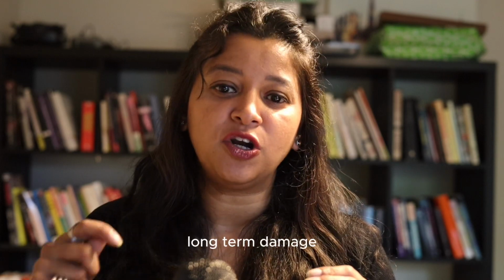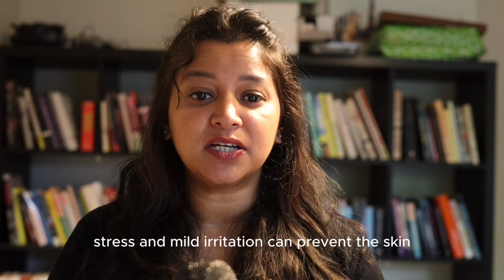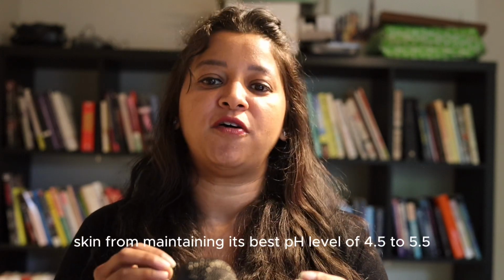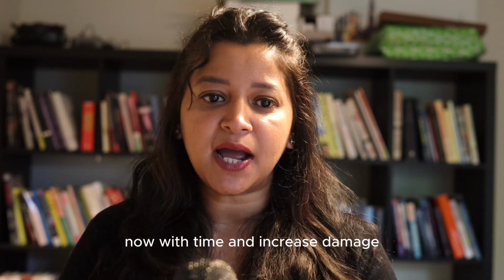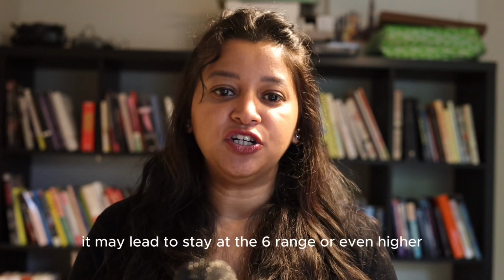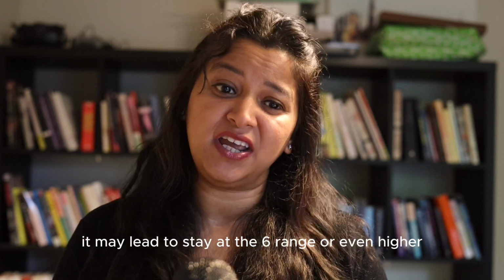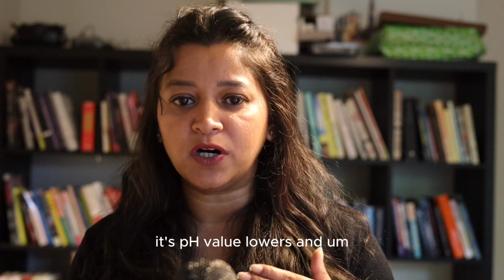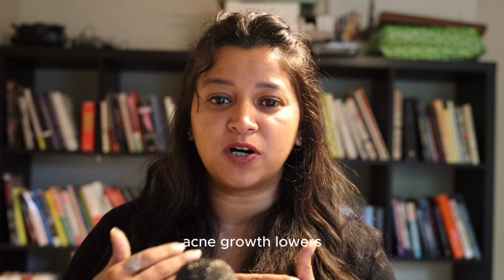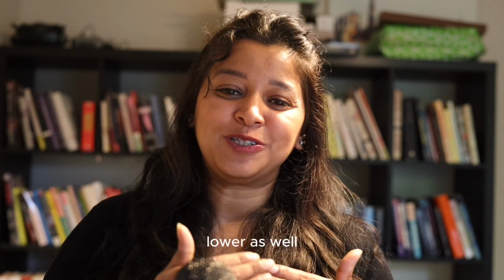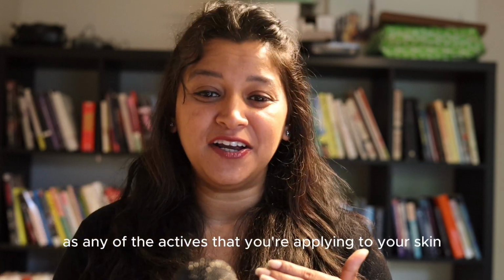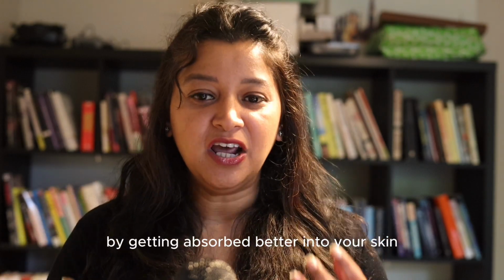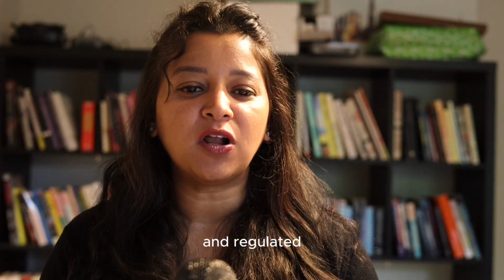Now, continued long-term damage, stress, and mild irritation can prevent the skin from maintaining its best pH level of 4.5 to 5.5. With time and increased damage, it may stay in the 6 range or even higher. As skin becomes healthier, its pH value lowers and acne growth lowers, your blemishes lower, and any of the actives that you're applying to your skin have a better effect by getting absorbed better into your skin. So that's how your skin starts to become more normal and regulated.